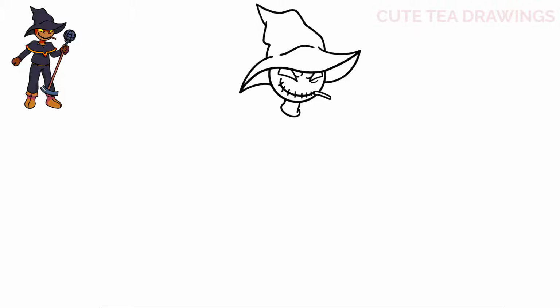Let's draw the shoulders next. From the right side of the neck, draw a line out and then curve it down and out. Do the same thing on the left side. Now underneath, slightly towards the right side, draw a V shape. Then connect the shoulder lines in on both sides.